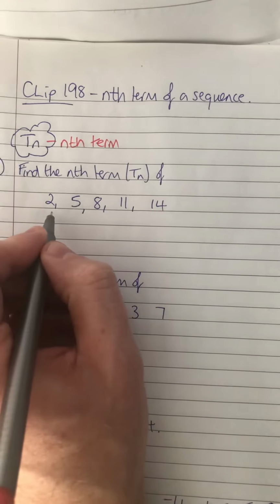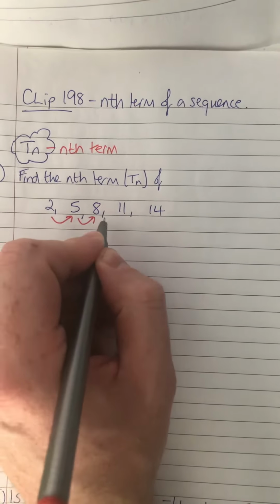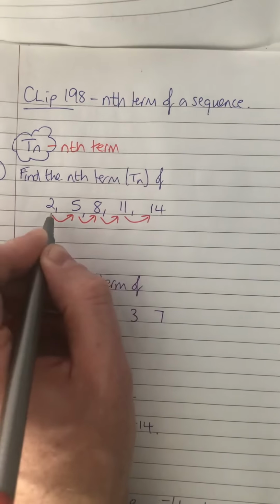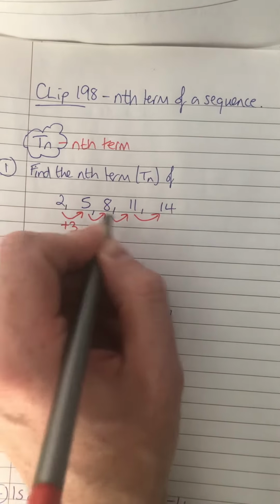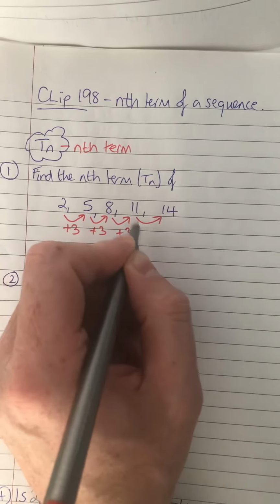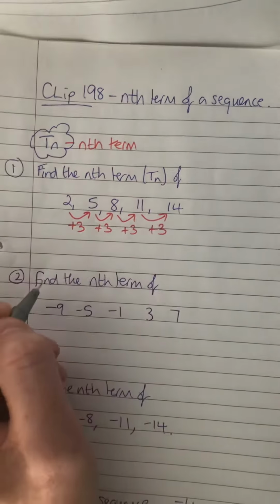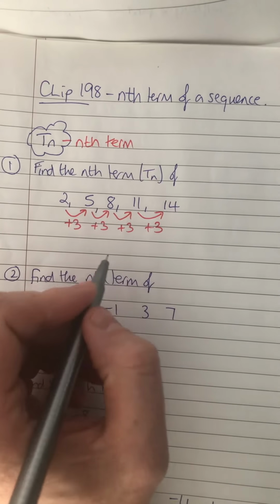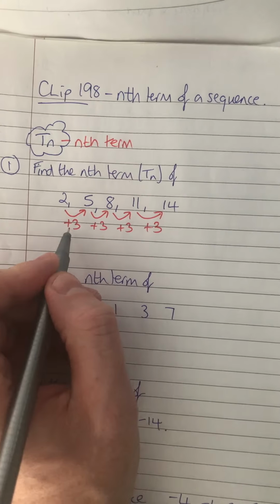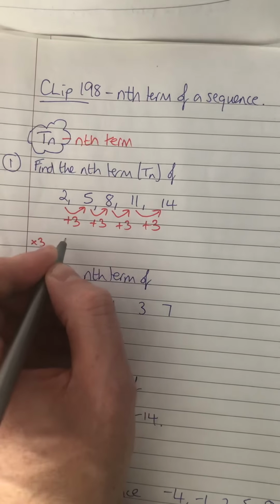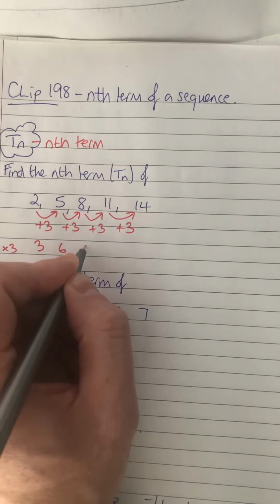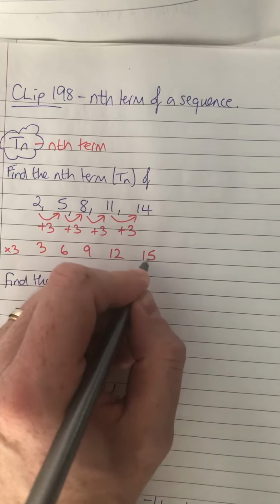So the first step is to find the difference between two terms. So 2 to 5 is add 3, 5 to 8 is add 3, 8 to 11 is add 3, 11 to 14 is also add 3. So this difference means that it's involved with the 3 times table. So if I write the 3 times table down, that'll be 3, 6, 9, 12, 15.